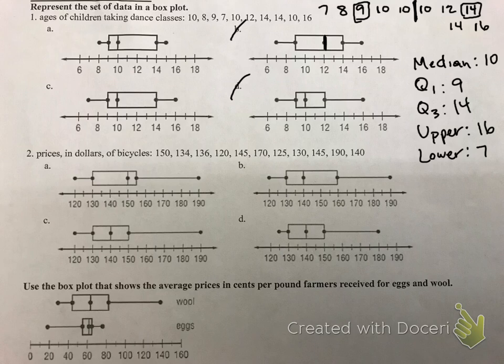Well, the choice D can be eliminated because this line right here, well, that's at 12, and Q3, which is where that line should be, is 14. So looking at the remaining choices, the correct answer is C, because the upper and lower extremes for choice A are not correct. So I want you to answer question number 2. Bring that answer along with any questions that you may have with you to class tomorrow.